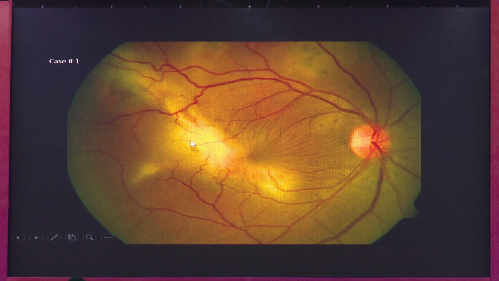And on top of it, you are seeing this dark spot. I don't have the time to go into the details, but this is more suggestive of fibrinous CSC, central serous retinopathy, because this is the point from where the fluid is coming, and this whole thing is fibrin in the subretinal space.